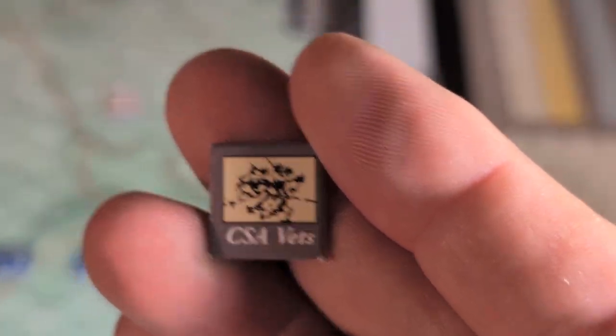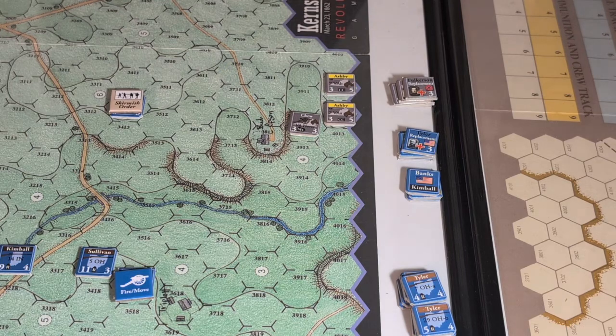Okay, so CA Vets. Let's see what this is. You hold this chit and play it as needed for any CSA infantry unit that is affected by any cohesion test die roll. Playing this chit will force a re-roll. Okay, so we'll put that back here. Won't use it yet. We can't actually use it really.